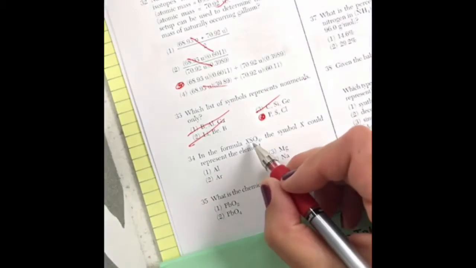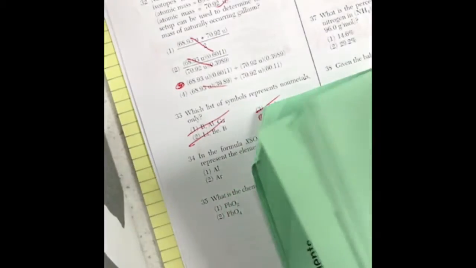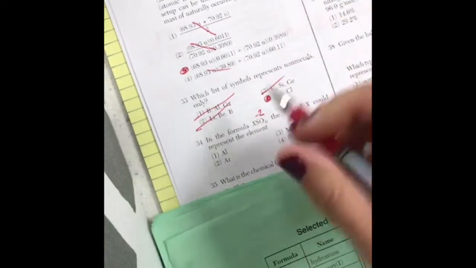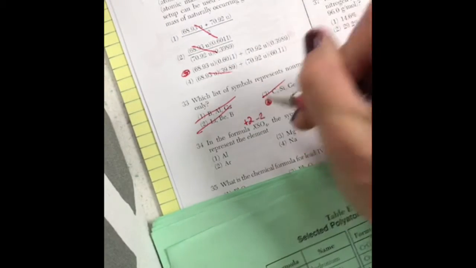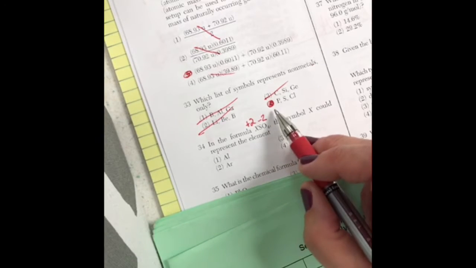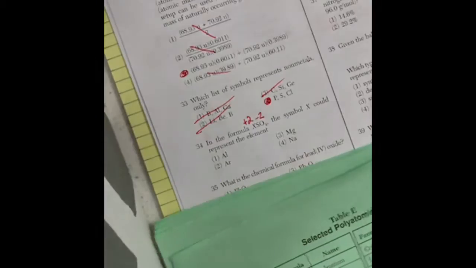In the formula XSO4, X could represent the element. All right, so right away I know SO4 is a polyatomic ion, so I'm going to go over to Table E. Table E lists them all out for me, and I can figure out the charge. So SO4 has a -2 charge on it. So if SO4 is a -2 and you don't see a 2 down here, X must be a +2. So SO4 was the team. It stayed together. A +2 and a -2 canceled each other out. So I need to figure out which one of these is a +2.